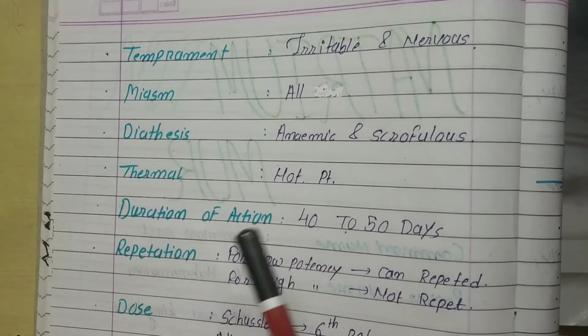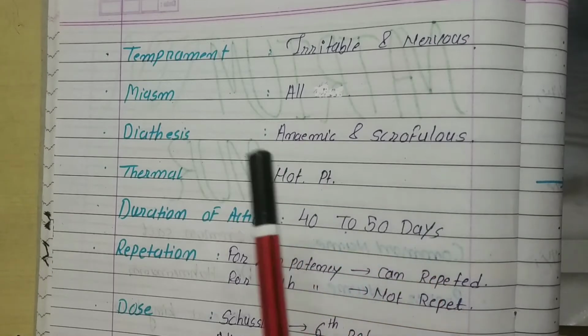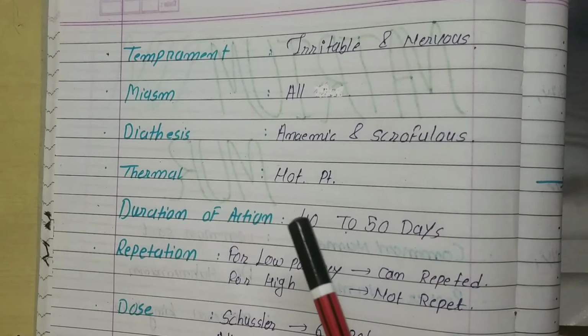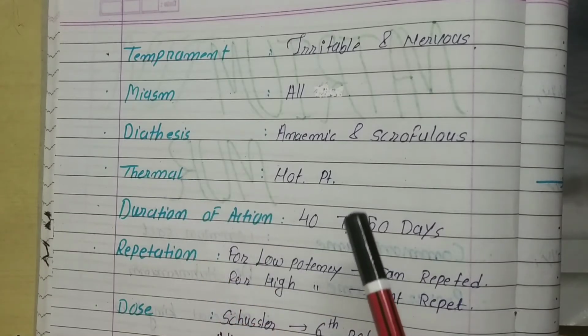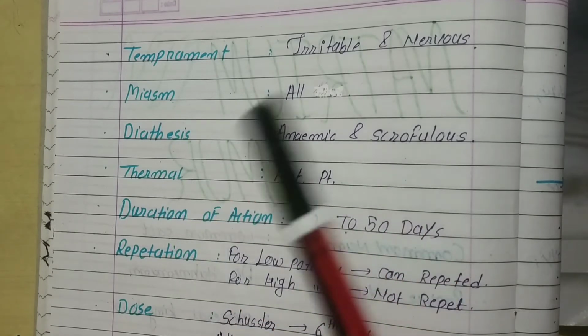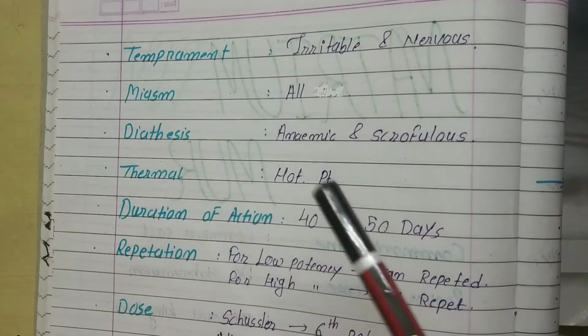The diathesis is anemic and scrofulous. It is a very characteristic feature of NATRUM MUR that the patient is anemic and its diathesis is anemic, the patient is emaciated, and the patient has a blue ring around the eye. These three things are very characteristic features of NATRUM MUR.